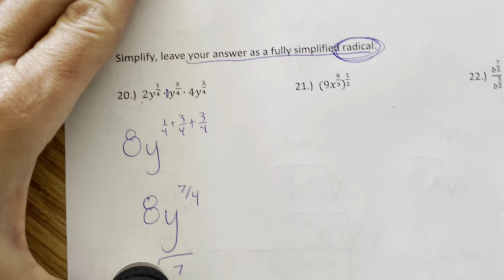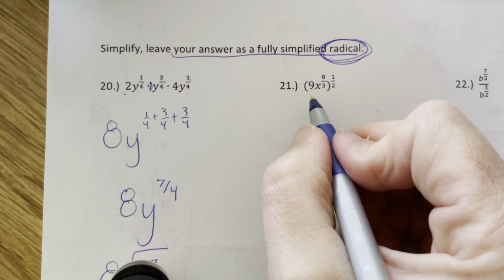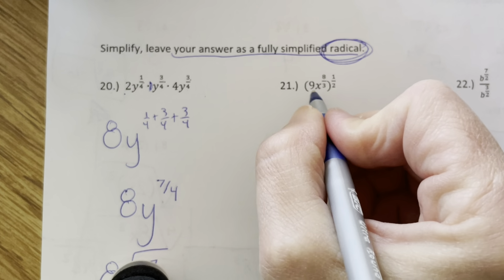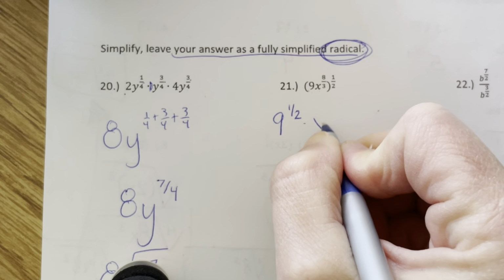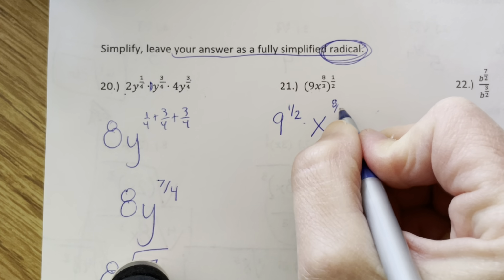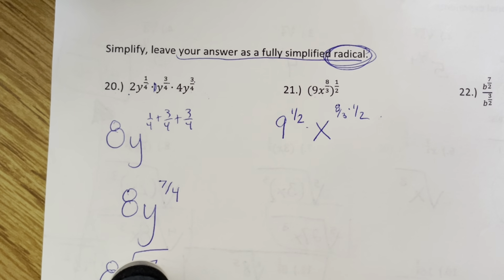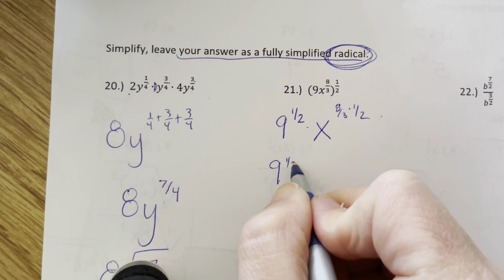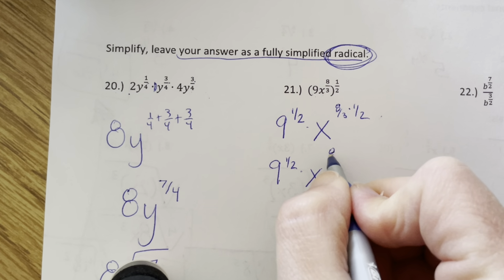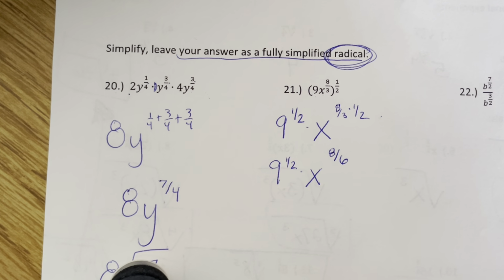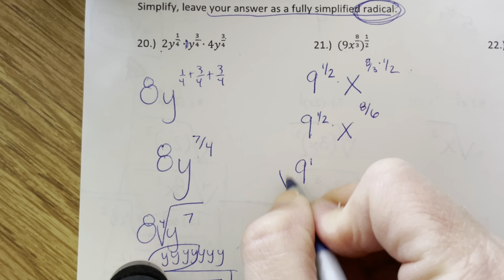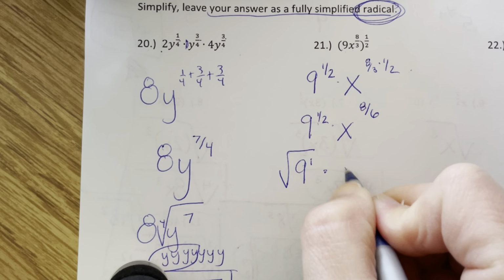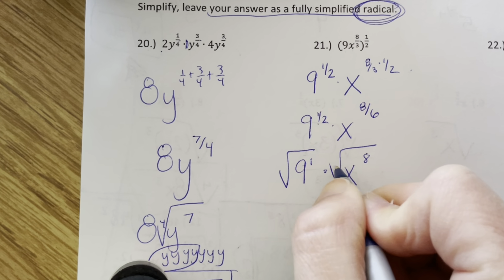Now look at number 21. Similar idea. This to the 1/2 means this 1/2 is getting applied to both of these things. So this is 9 to the 1/2 times x to the 8/3 times 1/2. So this is 9 to the 1/2 times x to the 8/6 when I multiply those powers together. Now this one wants my answer as a radical. So this is 9 to the 1st square rooted times this is x to the 8th, 6th rooted.